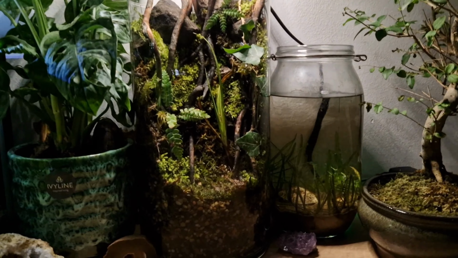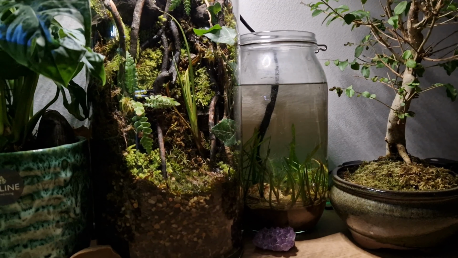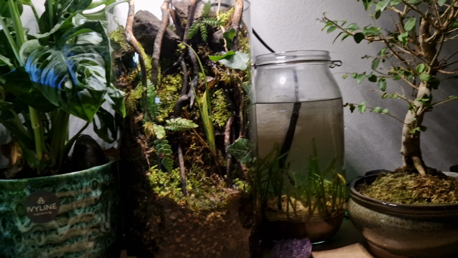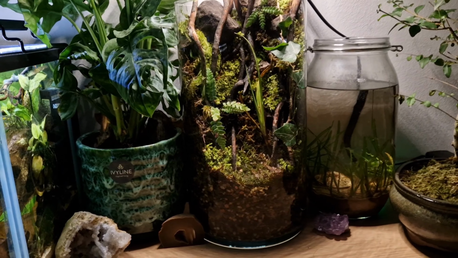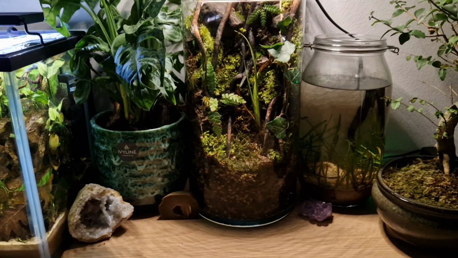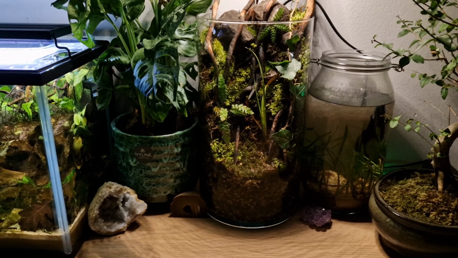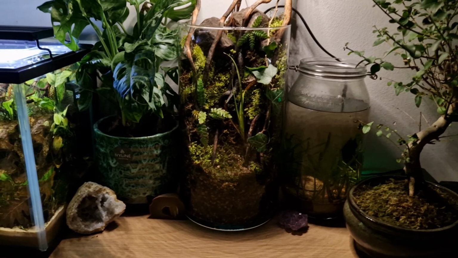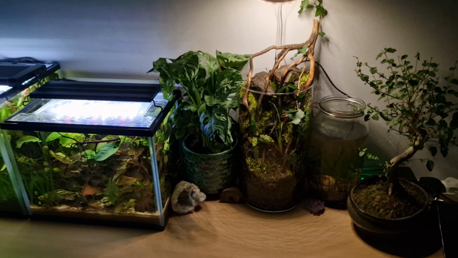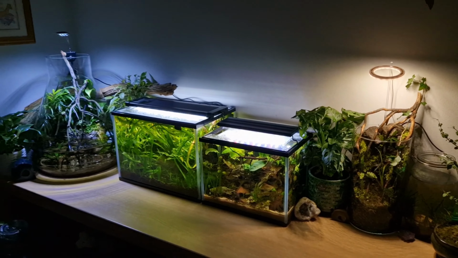All that I need to do with this one with no inhabitants is just top it up every now and again, make sure that water level is kept and that the reservoir is full. And yeah, that does really well. So that's basically everything there is to see with the main setups in the jungle corner.